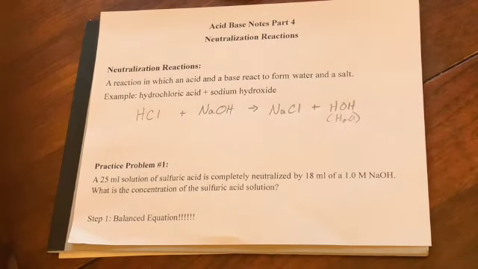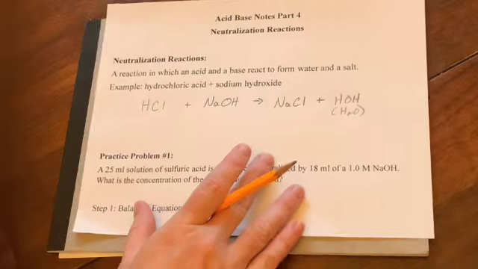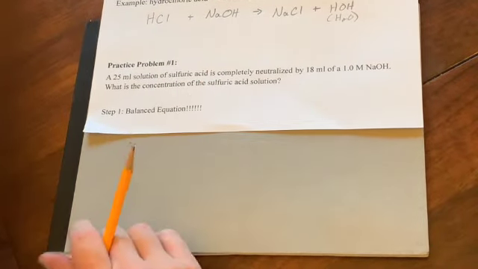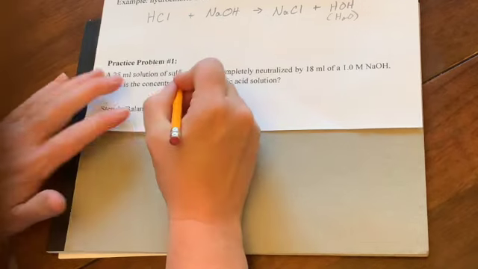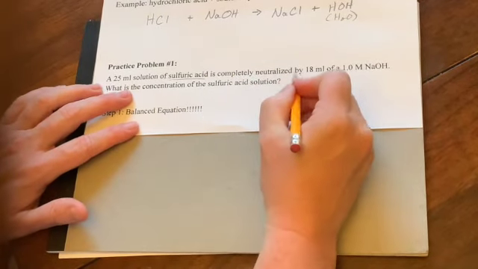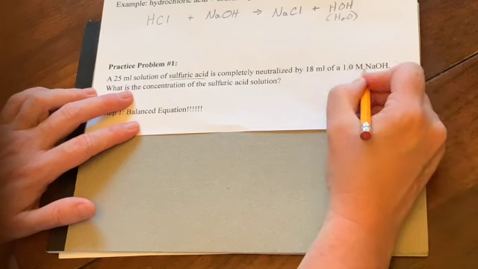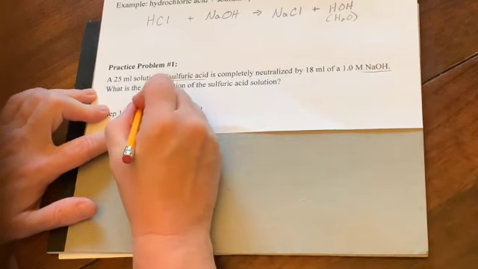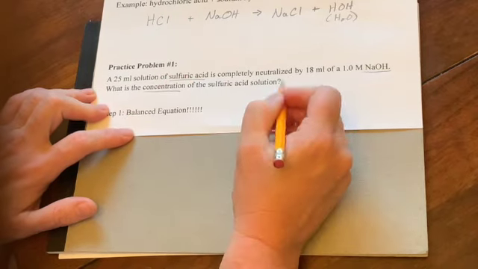All right, so let's see some of these in action. Practice problem number 1. A 25 milliliter solution of sulfuric acid, so there's my acid, is completely neutralized by 18 milliliters of a 1 molar sodium hydroxide. What is the concentration of the sulfuric acid?